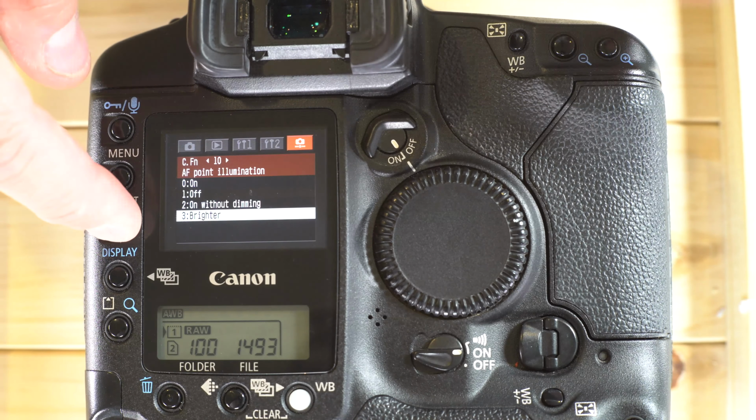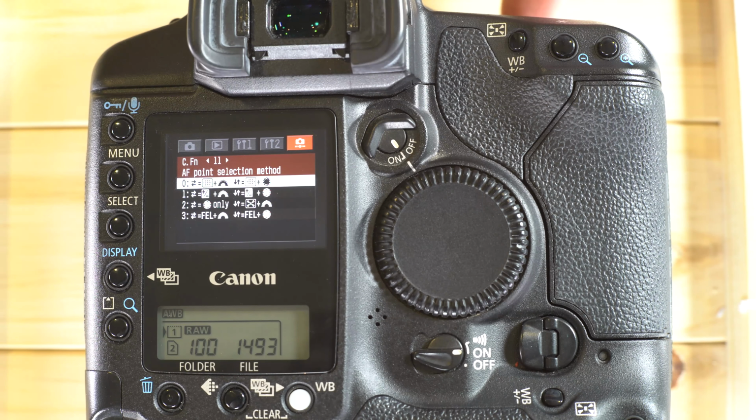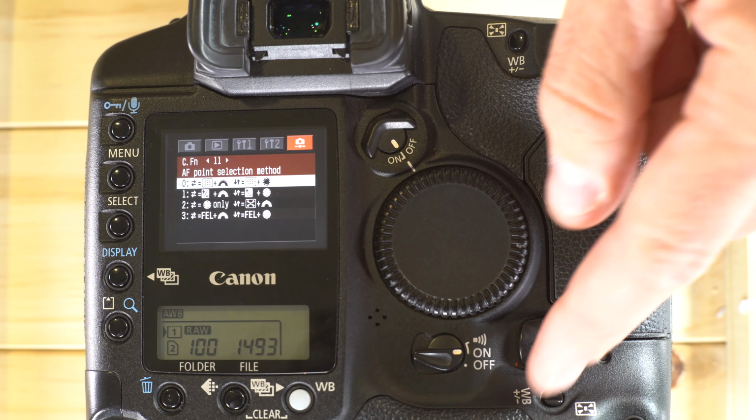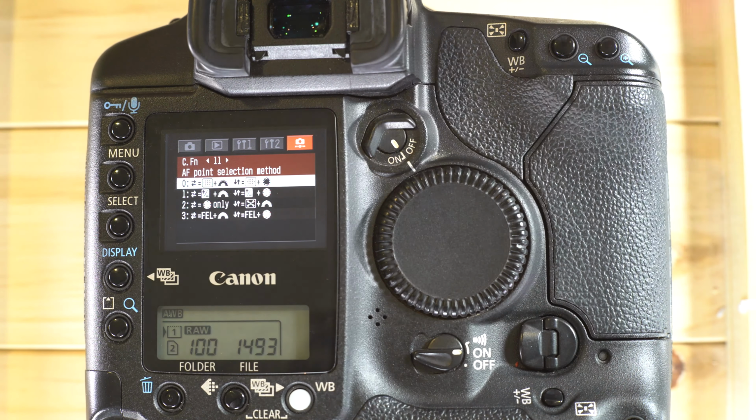Option 1 is your EV button, which is on the back, this guy right here. This guy right here as well. So it selects your autofocus and then has the same interface in terms of wheels.